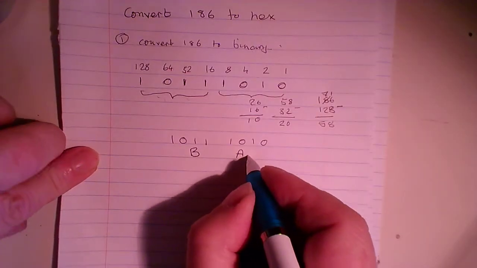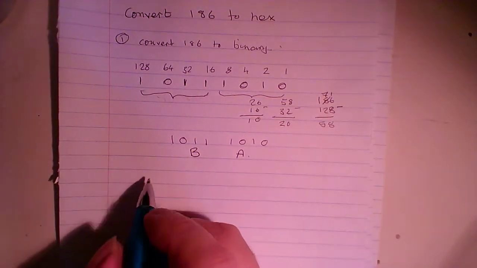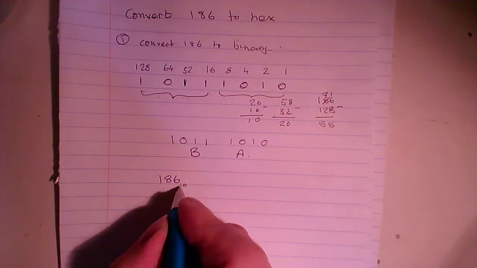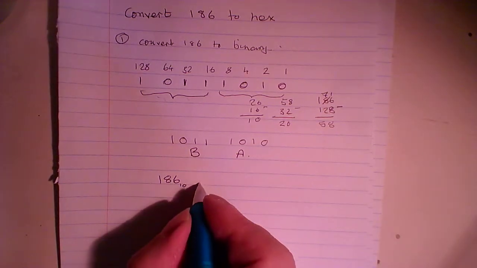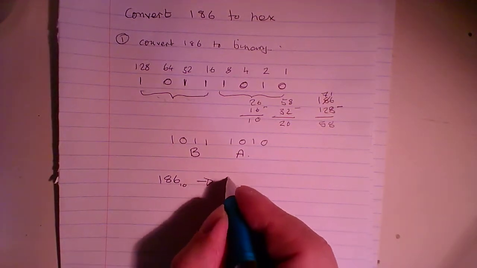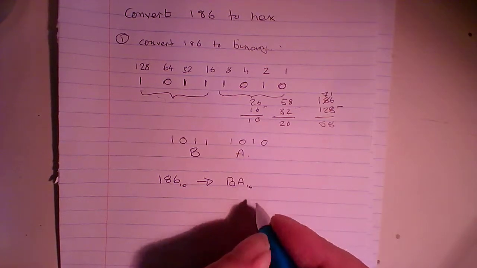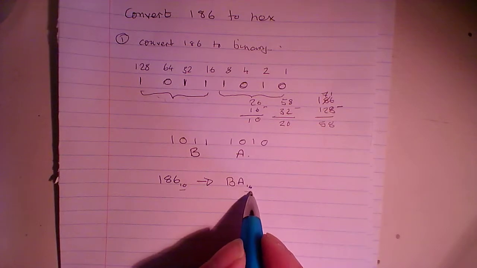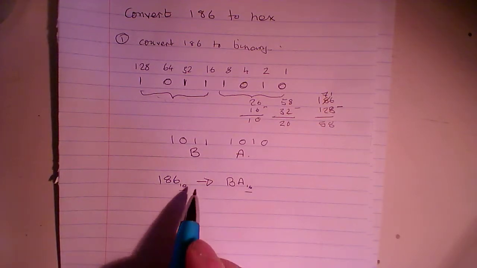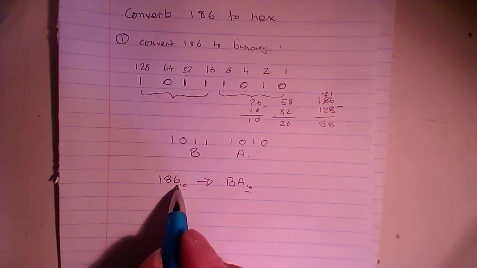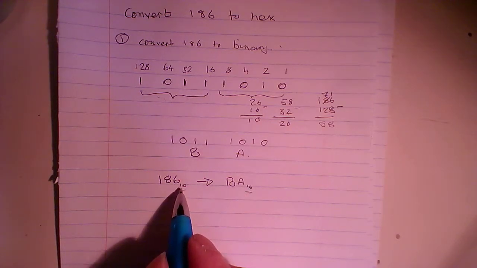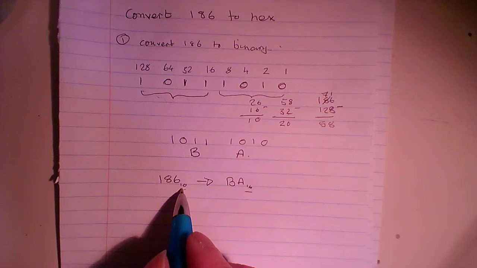So the answer to that question, so 186 in denary, is BA in hexadecimal. And I've just finished it off by, you might see this in the exam, having a little number beneath the larger number saying which base it's in.